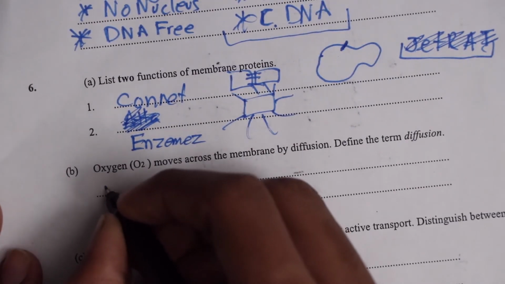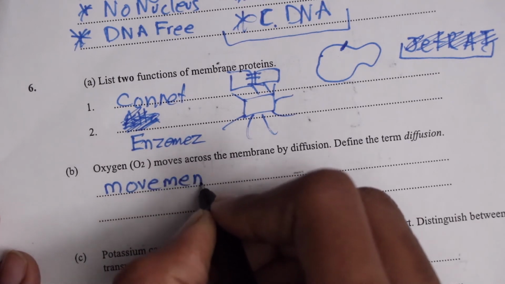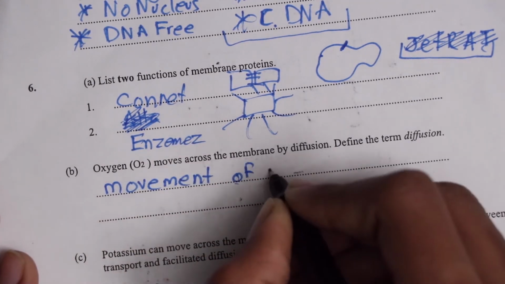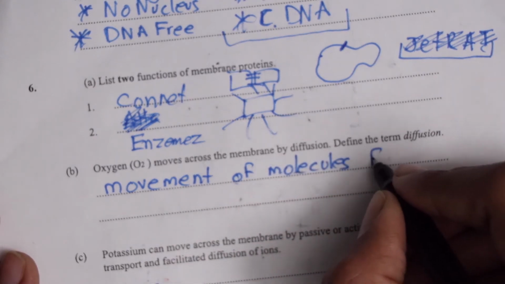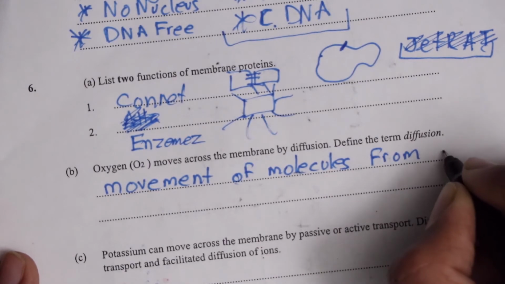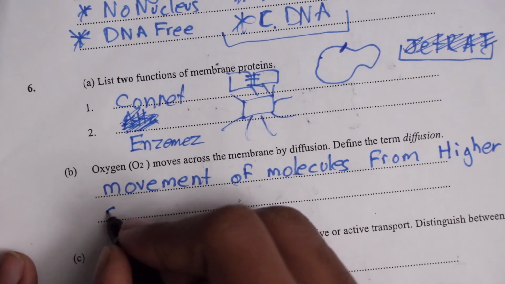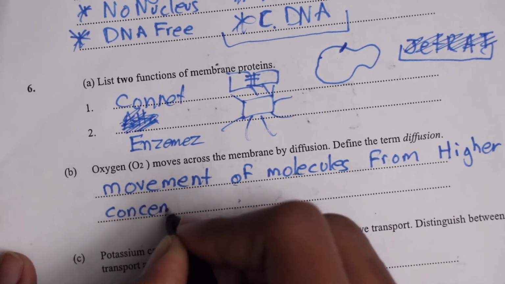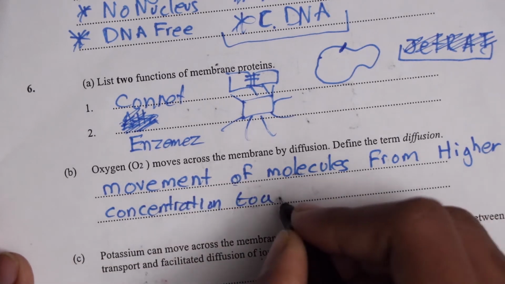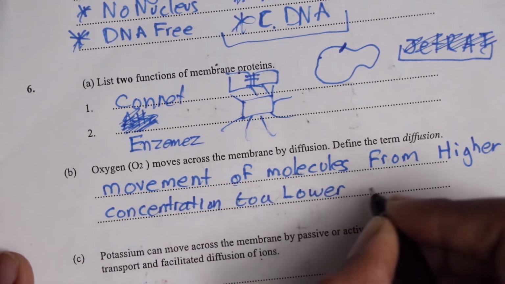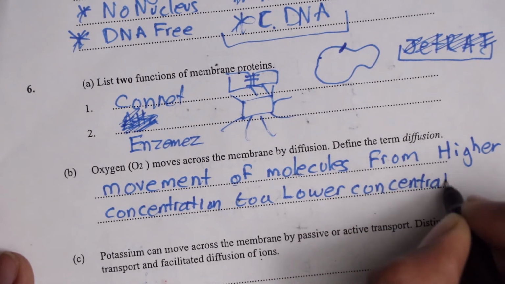So diffusion is the movement of molecules from a higher concentration to a lower concentration. There you go.